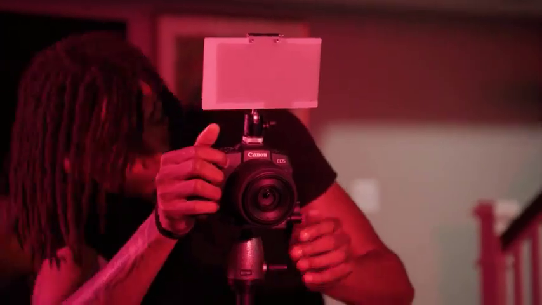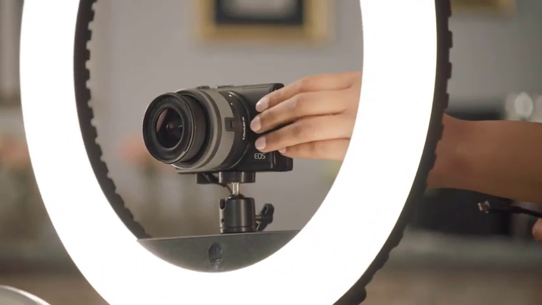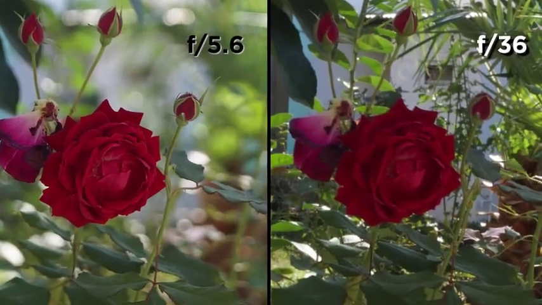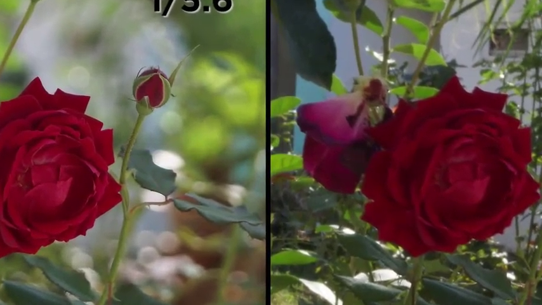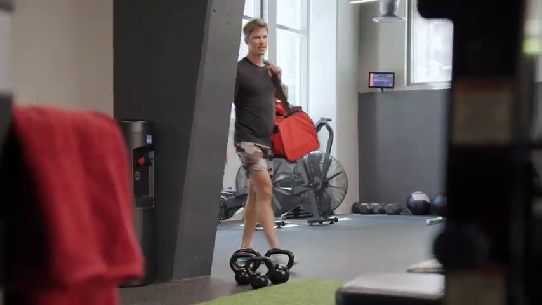To understand how aperture affects depth of field, imagine a group of people standing in a line. If you focus on the person in the middle and use a wide aperture, only the person in the middle will be in focus, and the people in front and behind will be blurry. This is known as a shallow depth of field. If you use a narrow aperture, the people in front and behind the person in the middle will also be in focus. This is known as a deep depth of field.